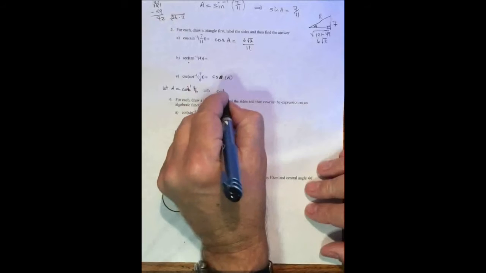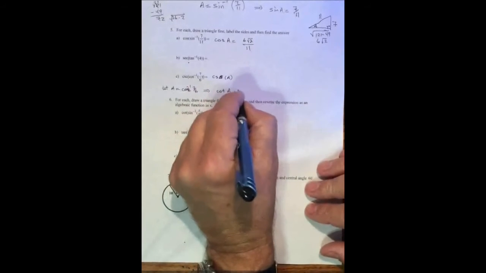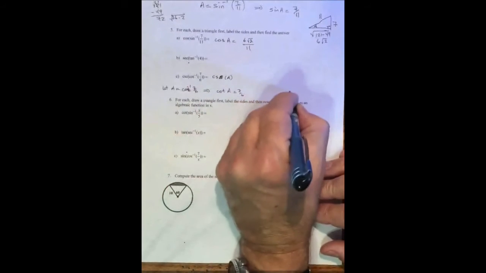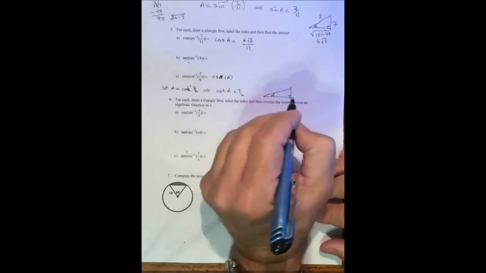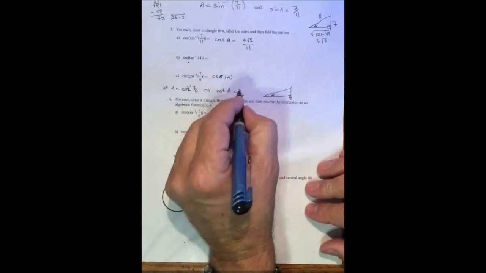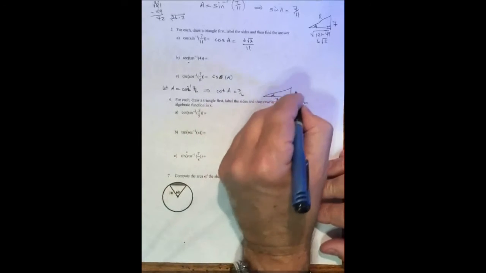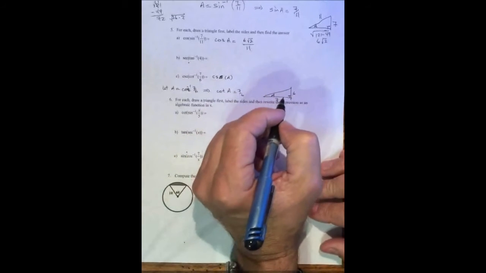Well, now this means that the cotangent of A is equal to 7 over 6. So draw a little triangle. Here's the angle A, and the cotangent is 7 over 6. So this is 7, and this is 6.